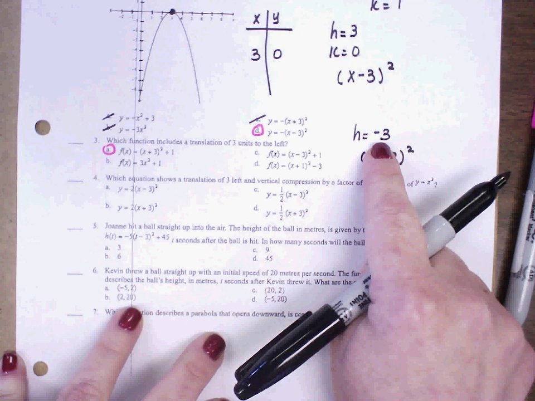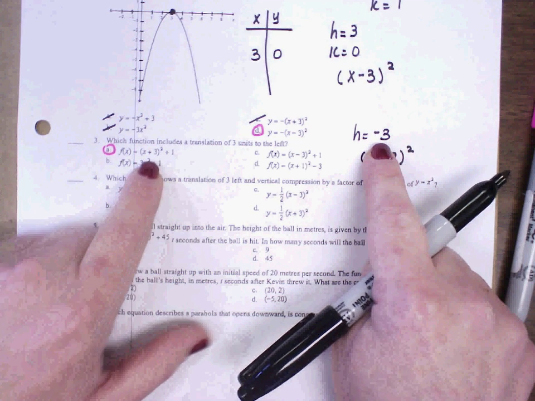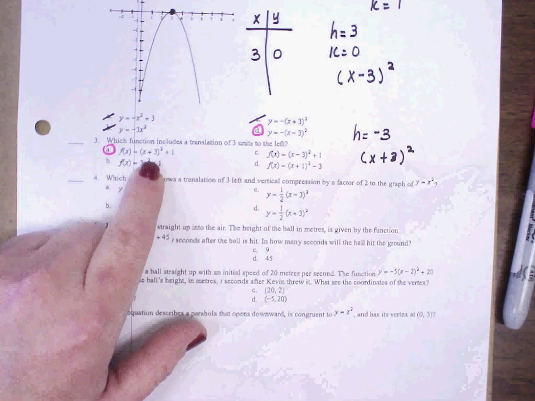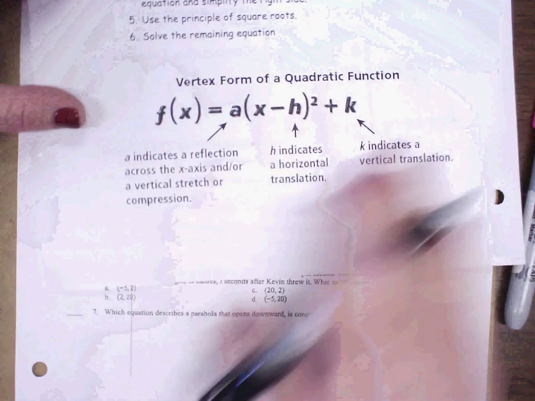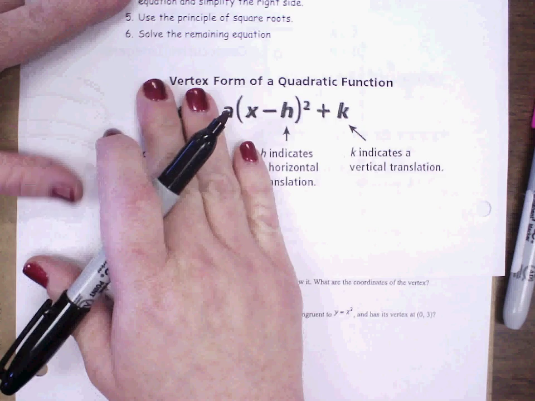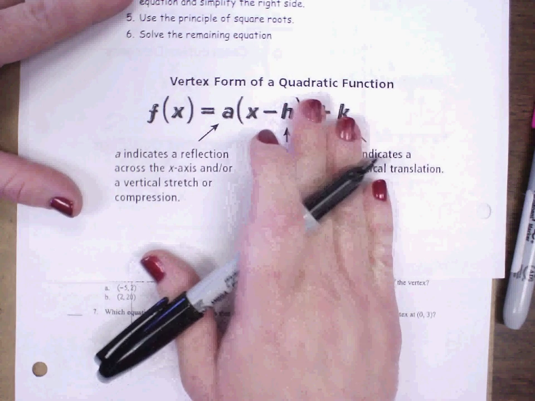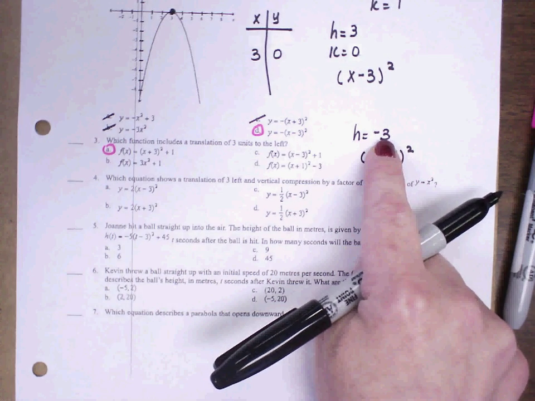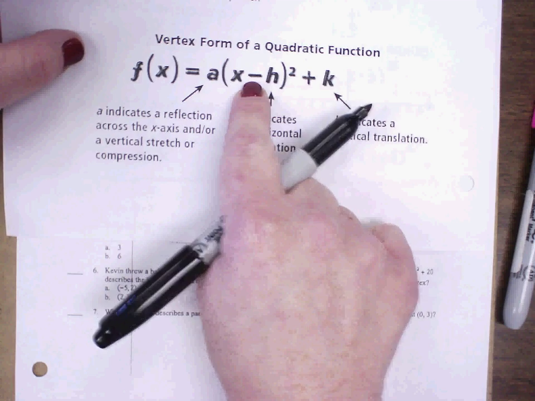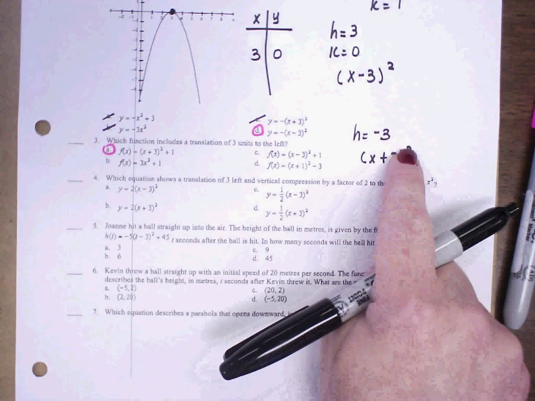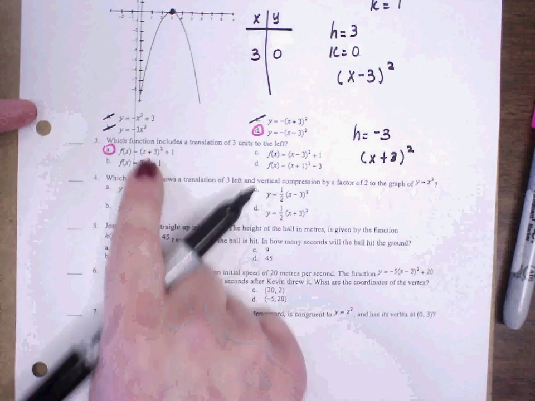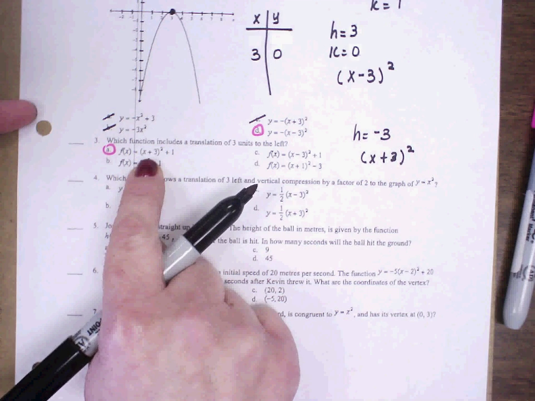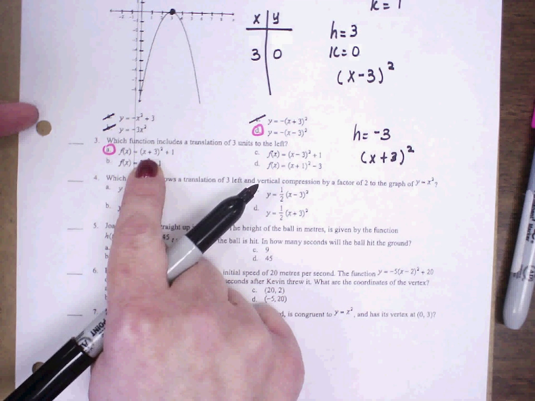Okay, hold on, because somebody is confused. Why is it plus 3? Because you need to take a look. If you're not looking at this, you don't know what you're doing. The h is negative because it moves to the left. But when it comes in the equation, that negative times that negative is what? A positive. So I'm looking for x plus 3 squared. There's only one that has that x plus 3 squared. Correct? All right.